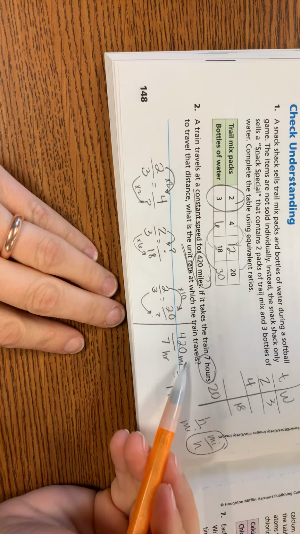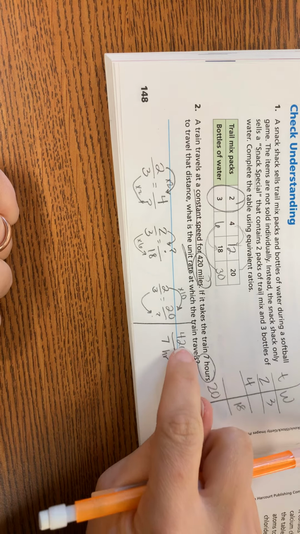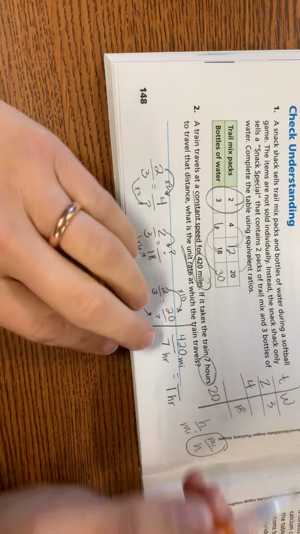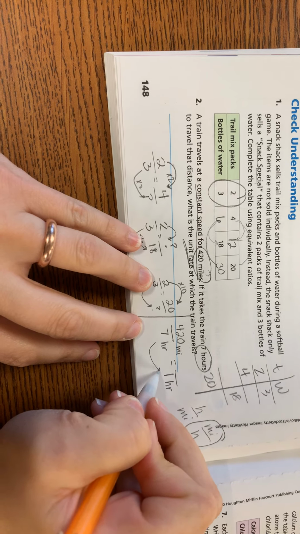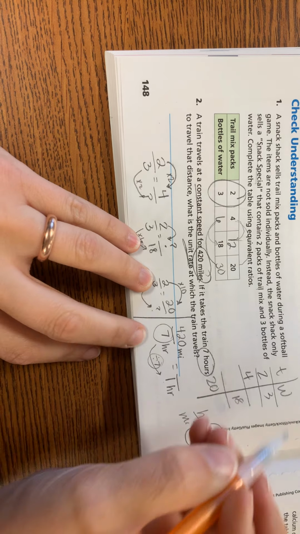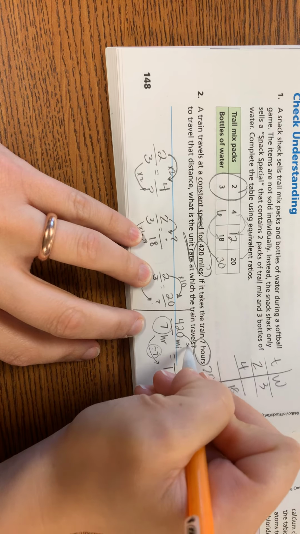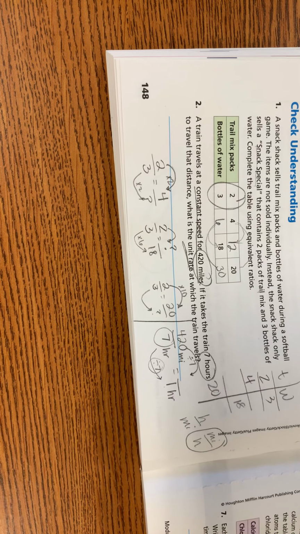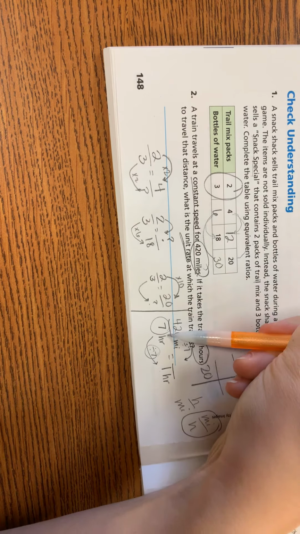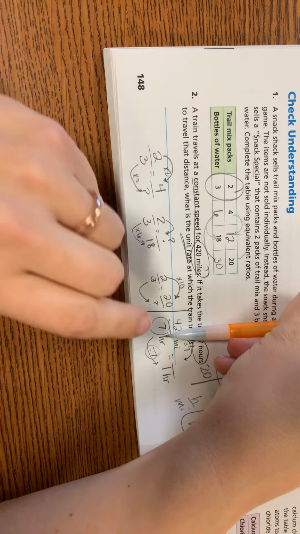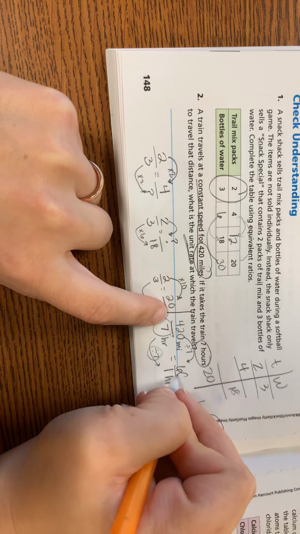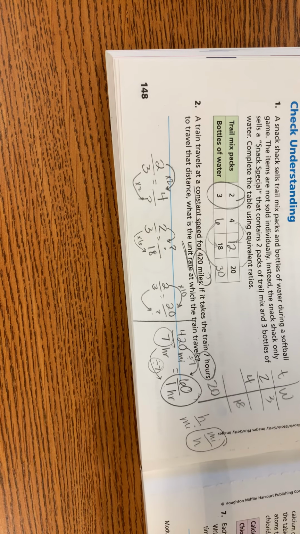Okay, I know this is a big number, but let's just pretend I cover up that 0. Now you just have 42 and 7. Remember, to get here, we divide by 7. Whatever this is, we divide by it so we can get 1. So we do the same thing up here. If 420 divided by 7 stresses you out, take that 0 away and ask yourself, what's 42 divided by 7? Oh, 42 divided by 7 is just 6, and then I can just put on the 0. So the answer would be 60 miles per hour.